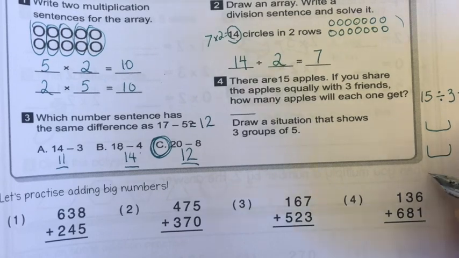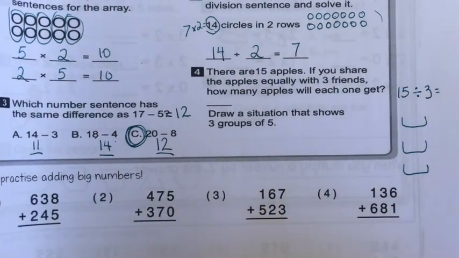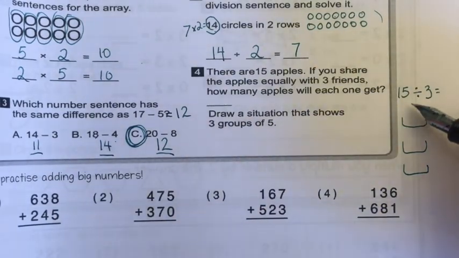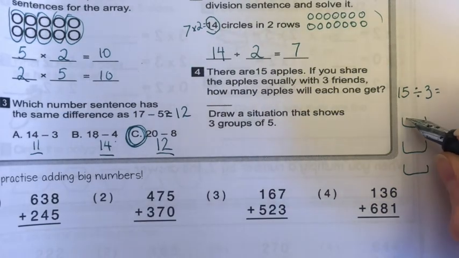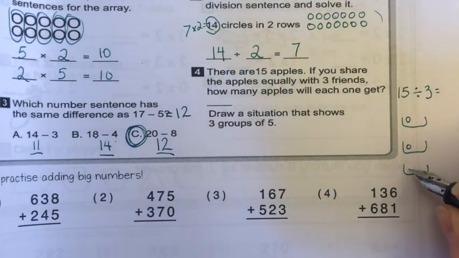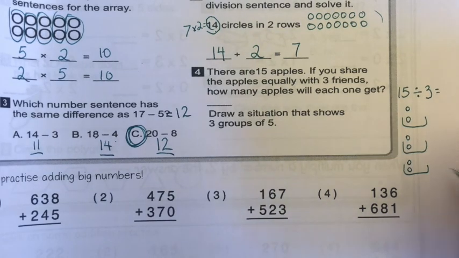So I'm going to make baskets here. This is how I did this with the grade 4s the other day. Those are my apple baskets. Okay, and we're going to count equally. How many apples does each person get if we distribute them equally? So let's count. 1, 2, 3, 4, 5, 6, 7, 8, 9, 10, 11, 12.